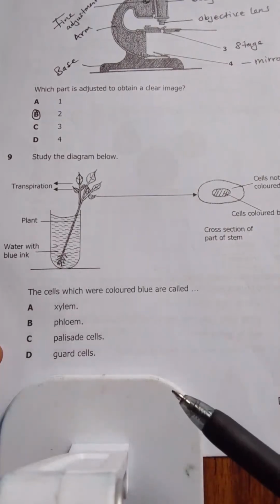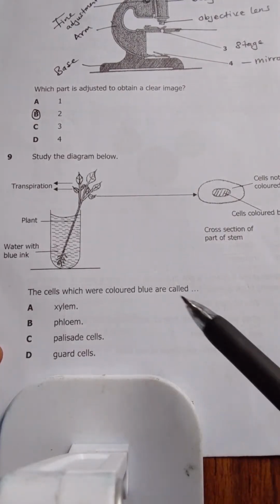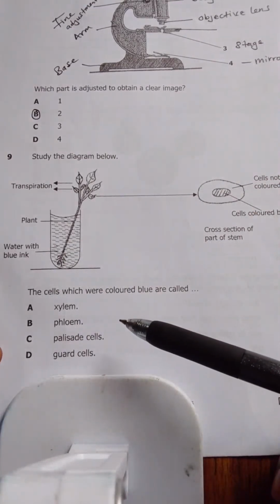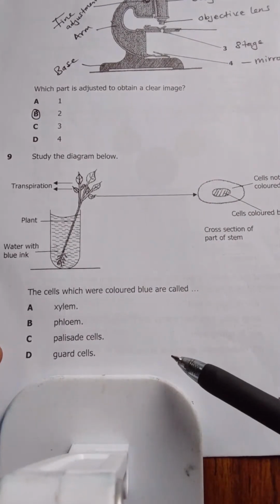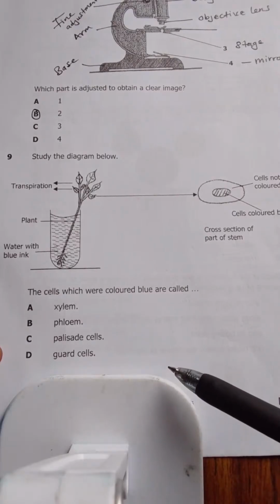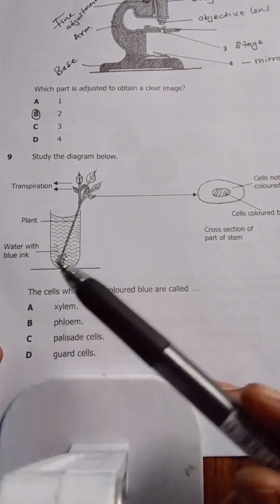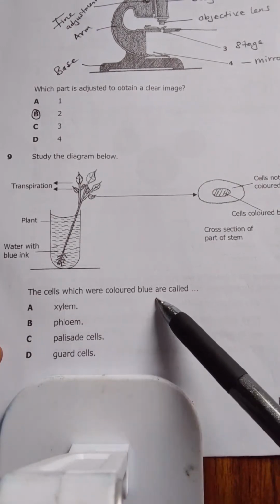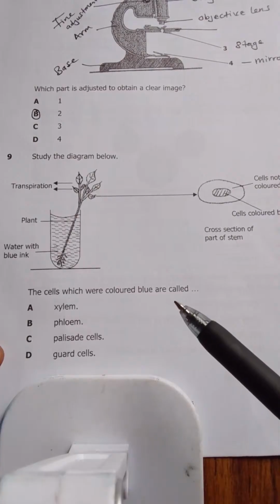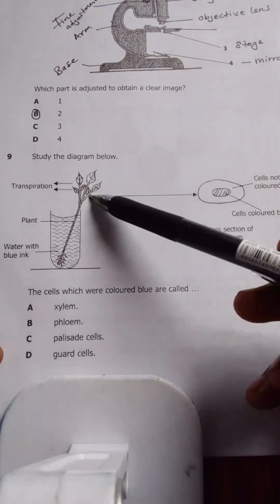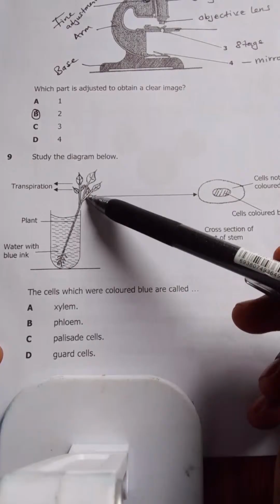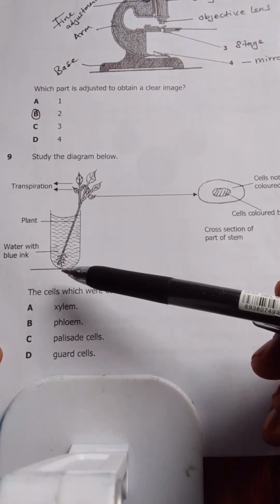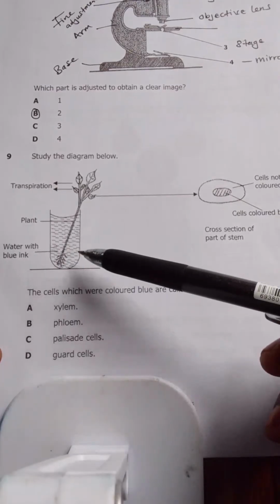Study the diagram below. I have this diagram where a plant is immersed in water with blue ink. Then the question is saying the cells which were colored blue are called dash. So it's like this plant was immersed in water with blue ink.